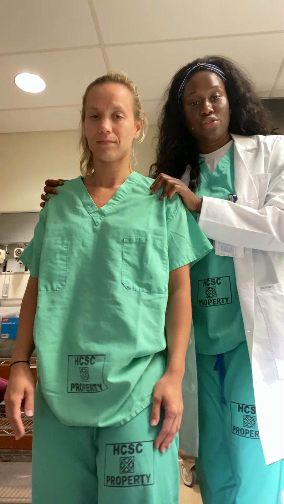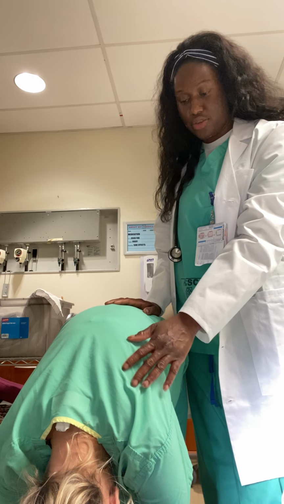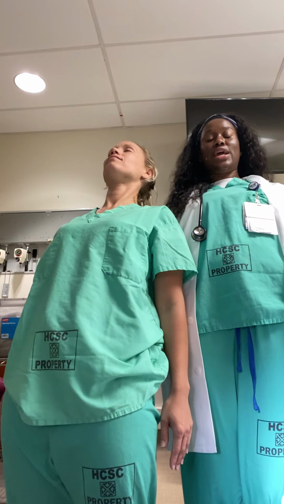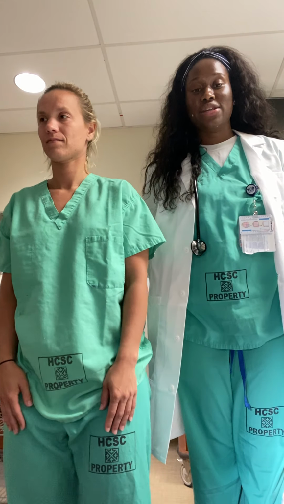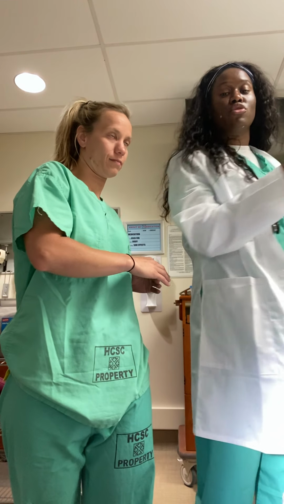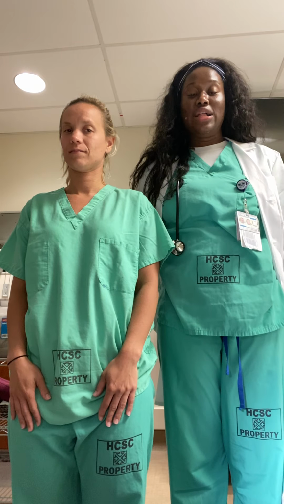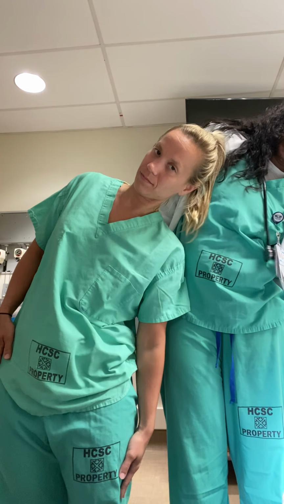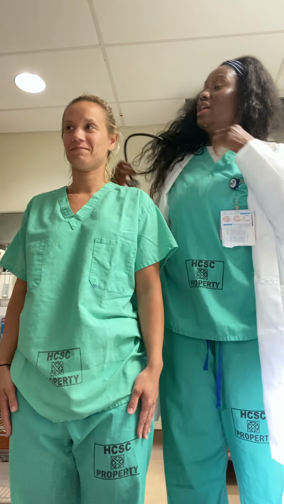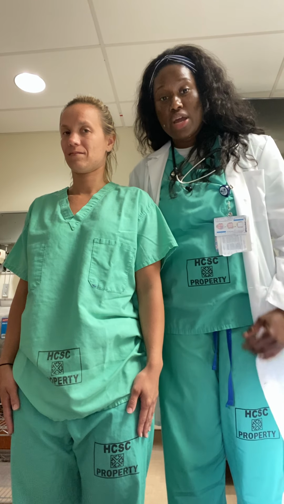Now I'm gonna ask Heather to bend and touch her toes. And that is flexion. Thank you. You can come back up. I'm going to ask her to extend backwards. And that is extension. I'm going to ask her to rotate left. Then rotate right. That's rotation. I'm going to ask her to lateral flex left. Now lateral flex right. And that's lateral flexion. Her range of motion of her spine is intact and equal.